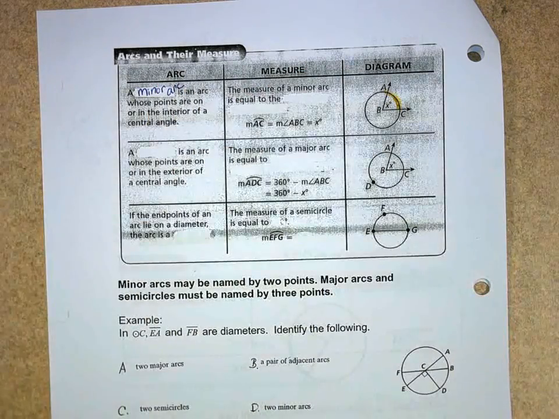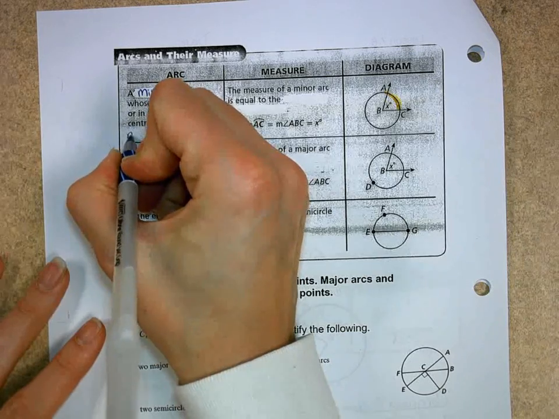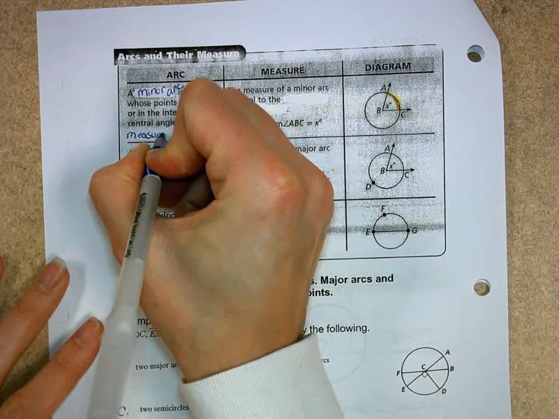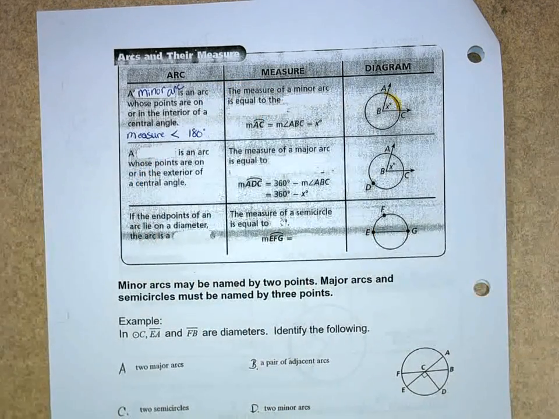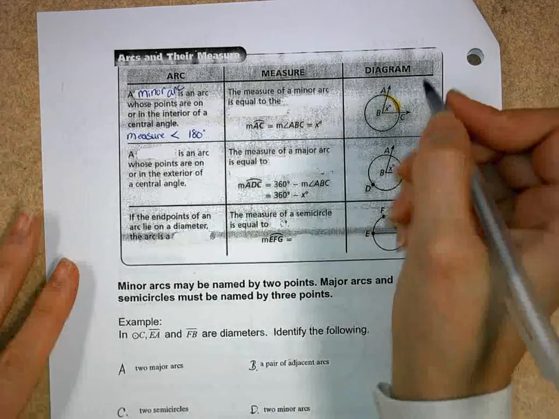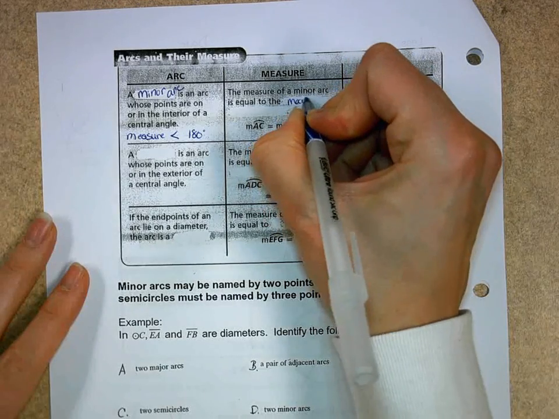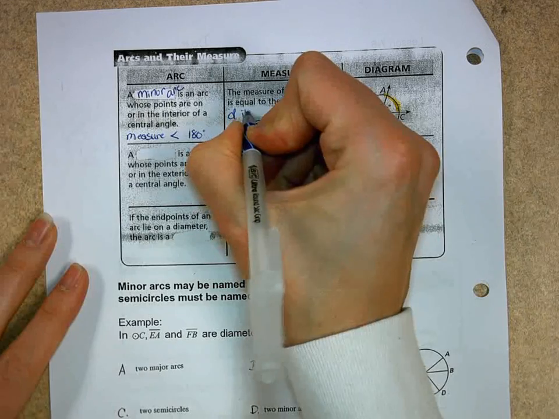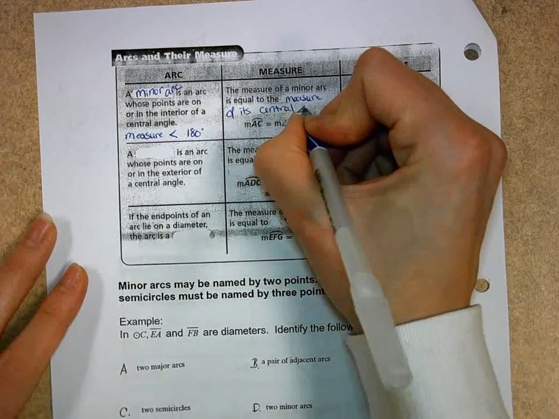So a central angle makes it, but here's what you need to remember. The measure of a minor arc is less than 180 degrees. So I want everyone to understand the measure of a minor arc is less than 180 degrees. How do you find the measure of the arc? The measure of a minor arc is equal to the measure of its central angle, which means arcs are measured in degrees.